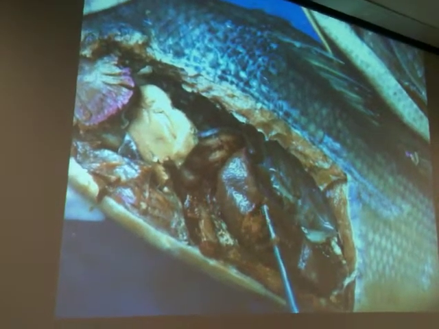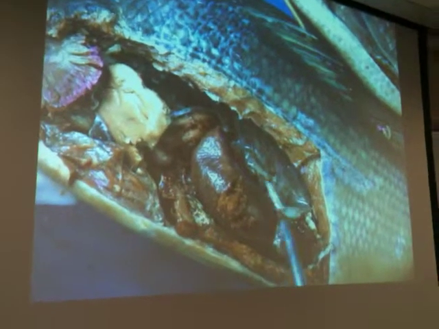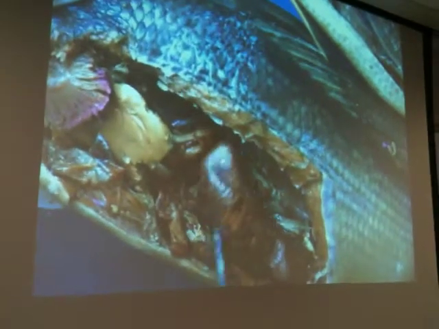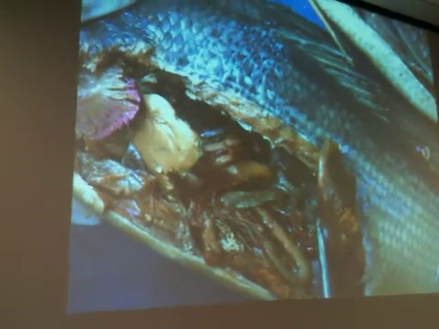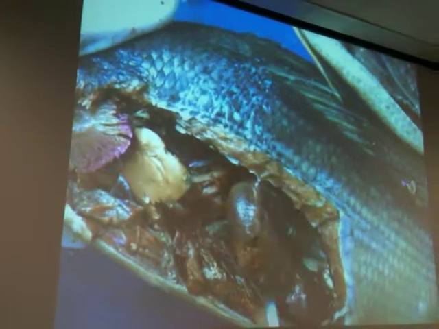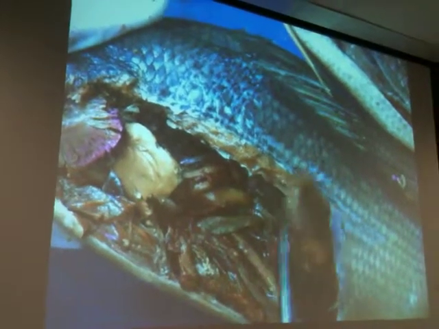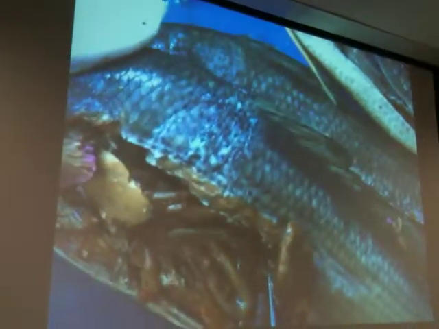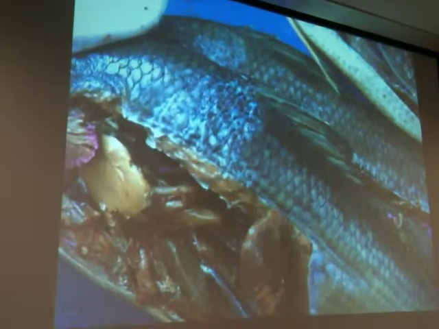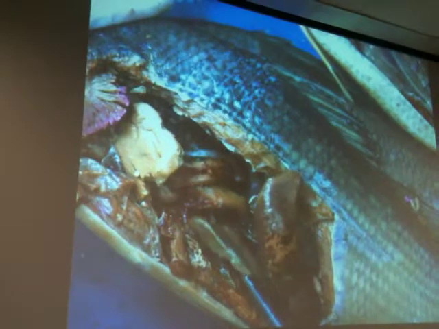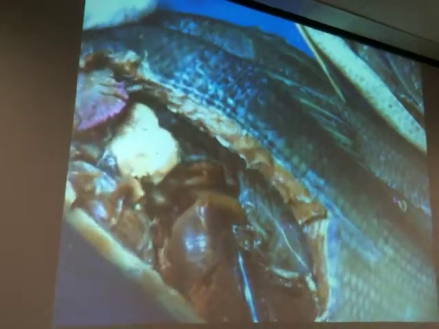If it's more rubbery, then you probably have a testes. Okay. Alright, so make sure you can identify whether your perch is a male or female. Yeah, gonads. Okay. Oh, and here's the spleen on this guy, right there. Another example of a spleen.